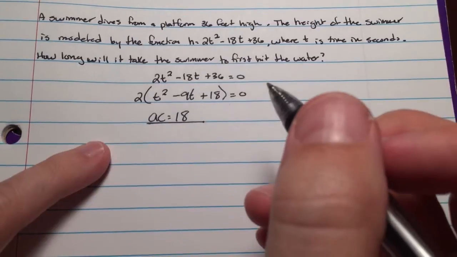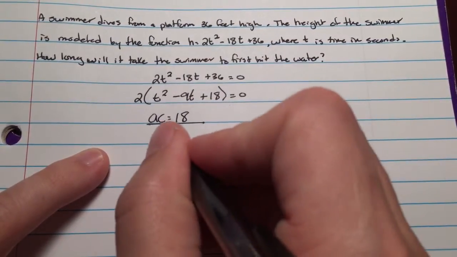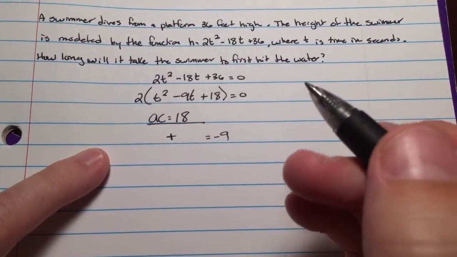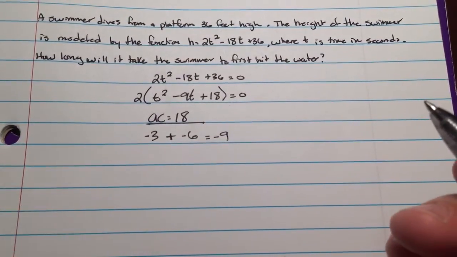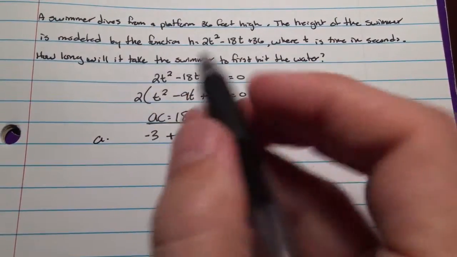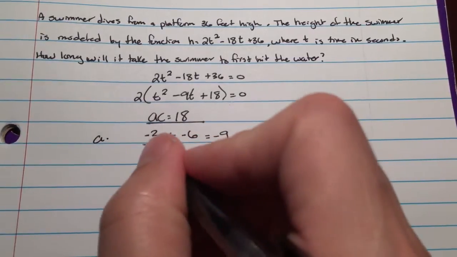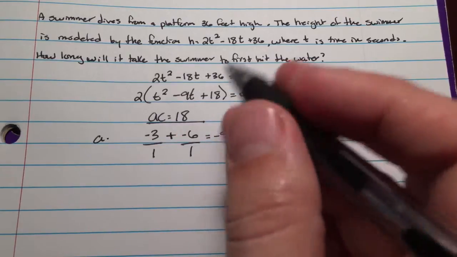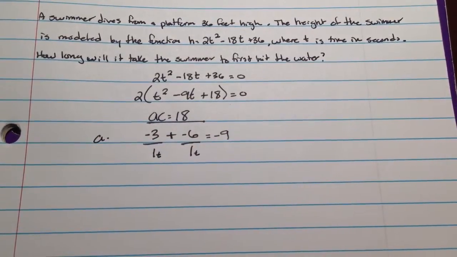What are the factors of 18 that are going to add up to negative 9, yet still multiply to positive 18? That would be negative 3 and negative 6. We will always divide by A, which in this case now happens to be a 1. Divide by 1, divide by 1. Don't need to worry about simplifying anything, so I'm going to go ahead and slip my t in there.